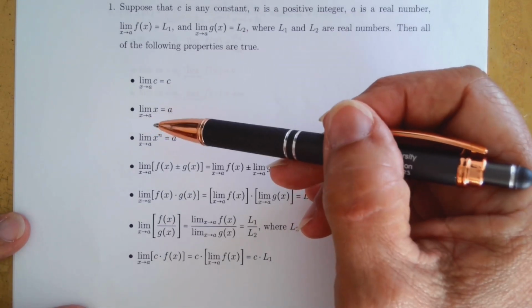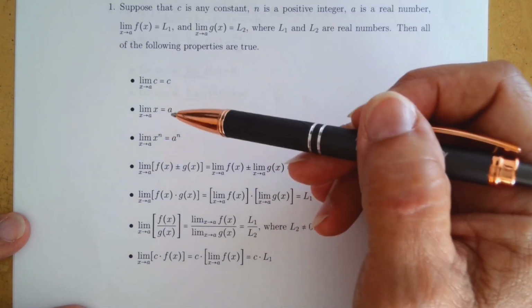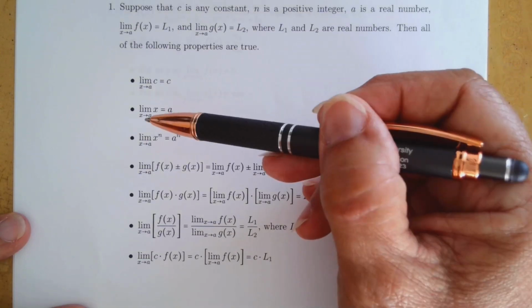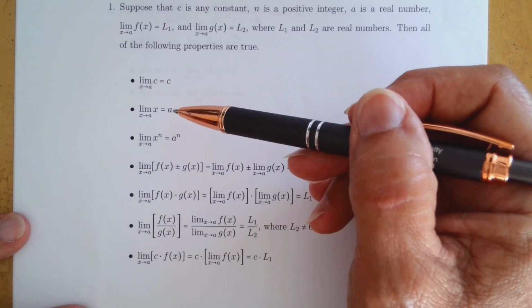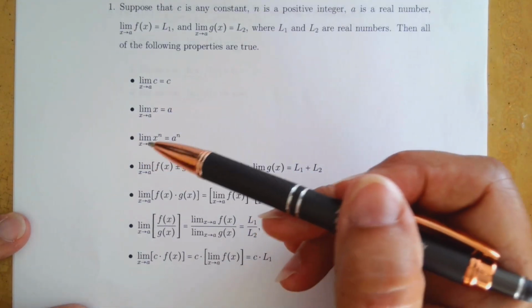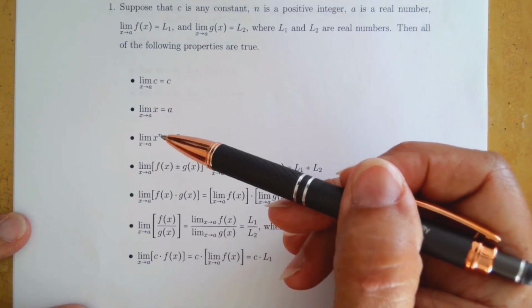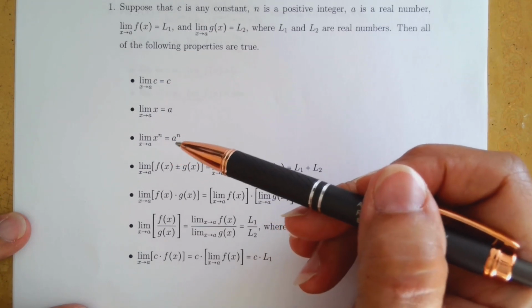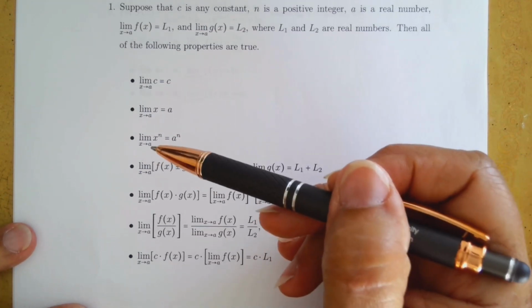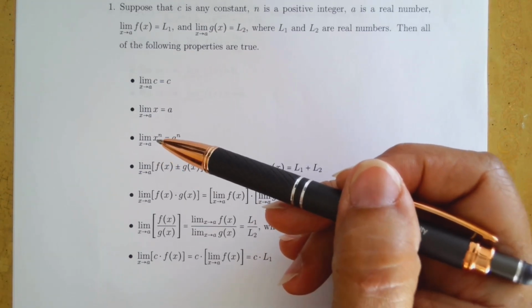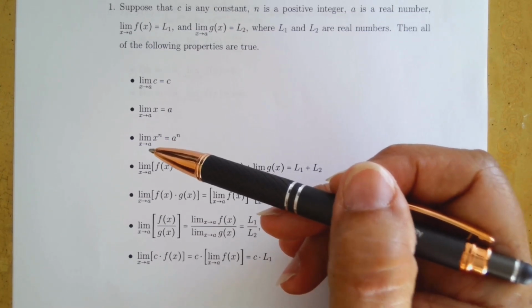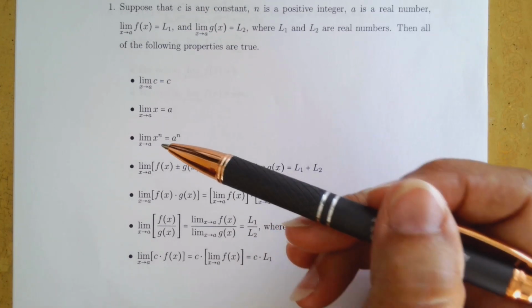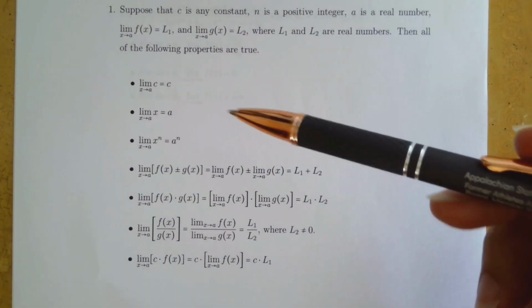The limit as x approaches a of x is always a, because remember, you're plugging in this number for x, so of course you're going to get a. The limit as x approaches a of x to the n is going to give you a to the n. Again, you're just plugging a into your problem for x. We've been going through this, right? That's the first rule of thumb: plug the value into your function. All right, so those three make sense.